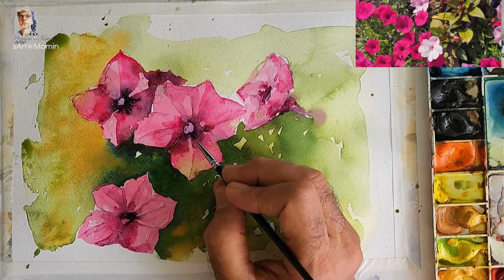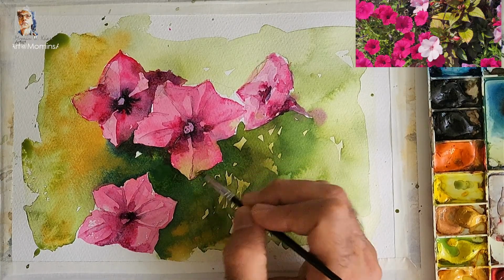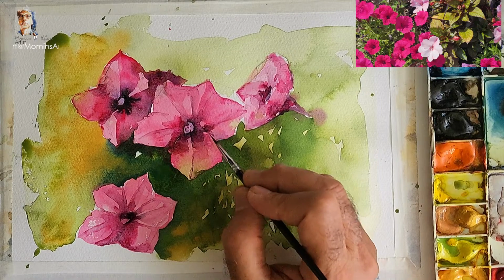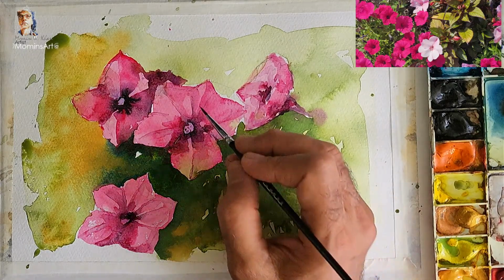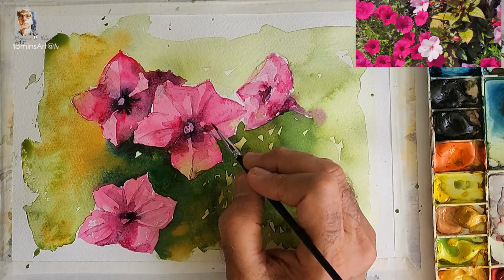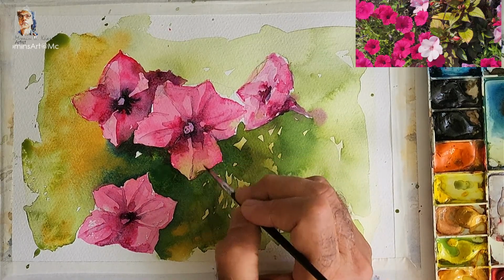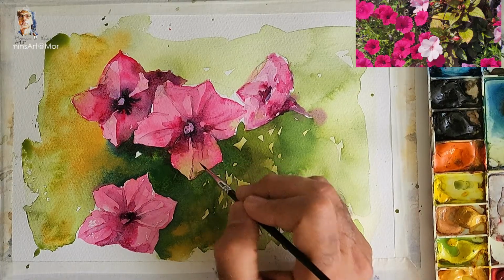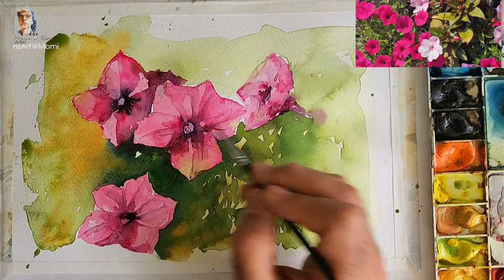Then you can put some smaller detail in the middle to bring more texture here, the separation of these two petals, just using the dark purple color. And see, right here there's a separation. There's a little bit of veins. You can create more veins in this flower like that, and create some more detailed work if you want. It's up to you.